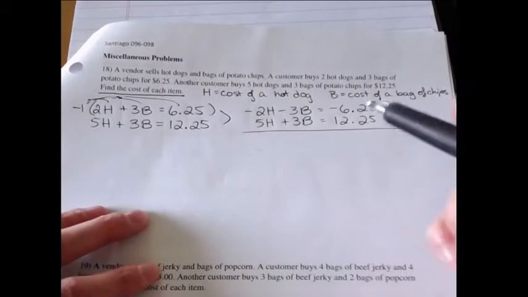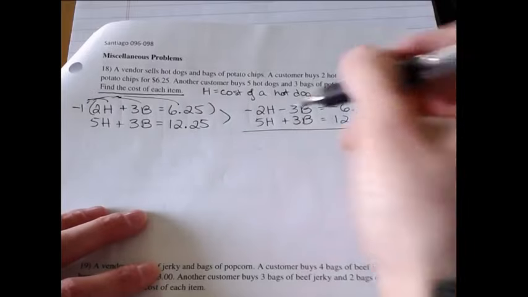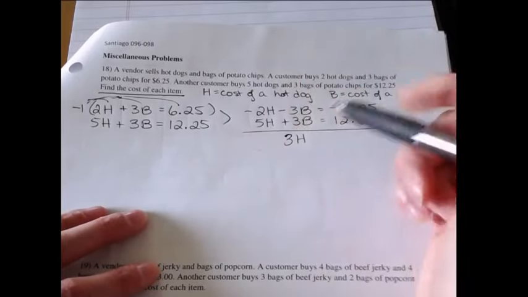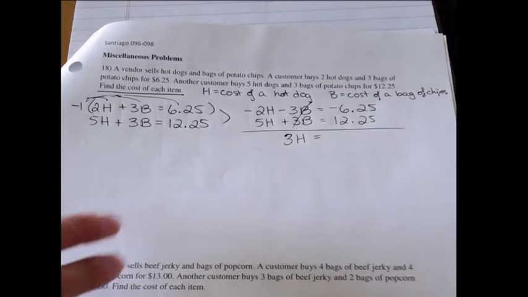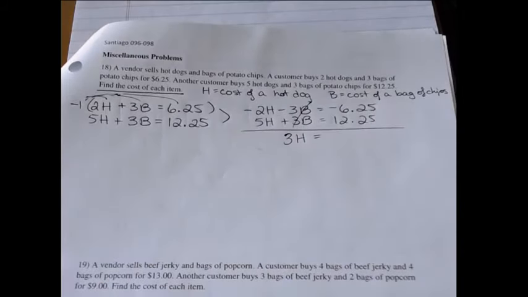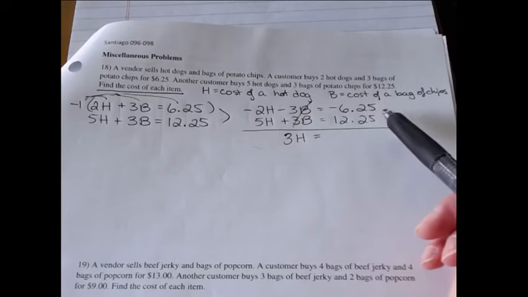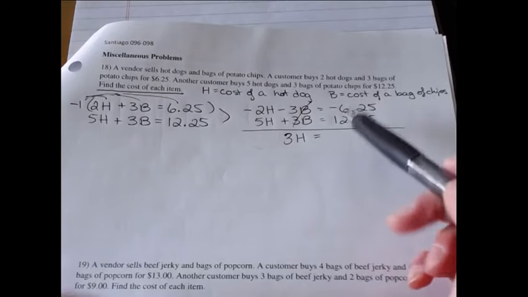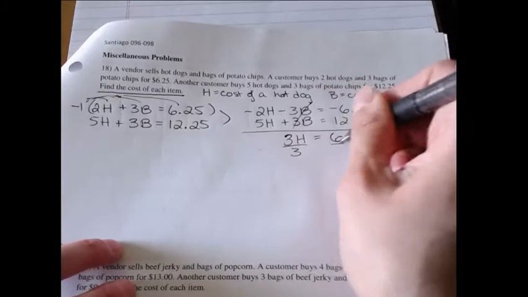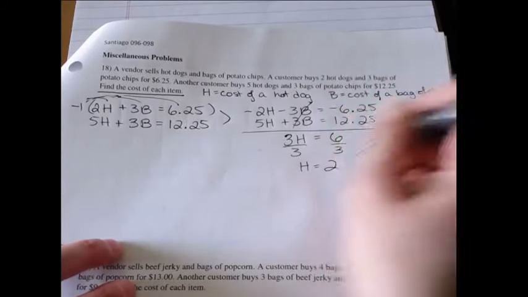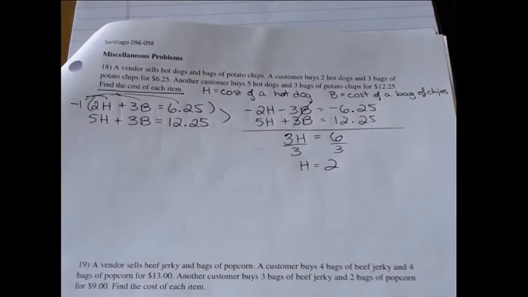Now let's do the math. -2h plus 5h, that's 3h. And -3b plus 3b, those are opposites. They eliminate each other, which is exactly what we wanted. -6.25 plus 12.25, when you do the math, you'll get 6. Divide by 3, and you just found that h is 2.